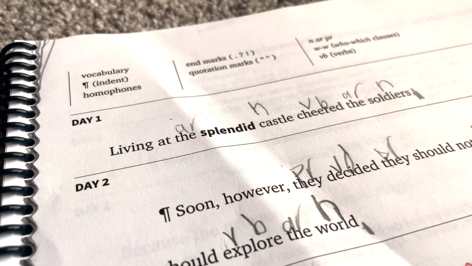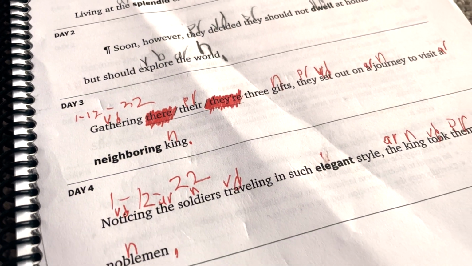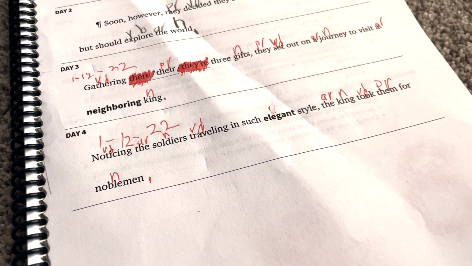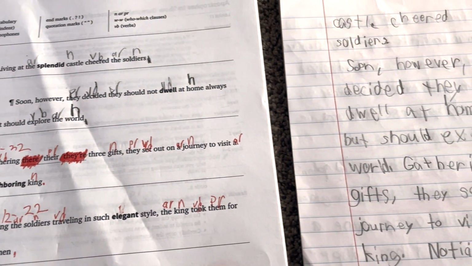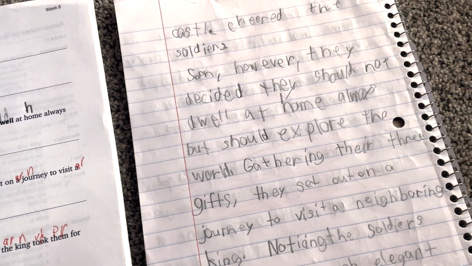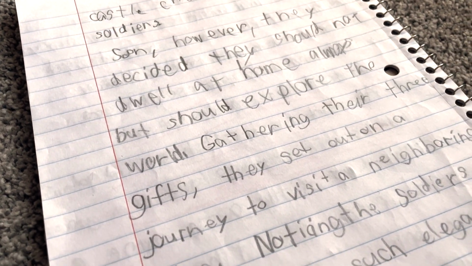The concept with Fixit Grammar is it basically has this story, and each day it has one sentence that you go over and you mark all your parts of speech. So it's teaching you things like the nouns and verbs and adjectives and articles and all of those things. So each day you go through and you mark on the sentence what types of speech each of the words are that are in your sentence, and you add your end marks. And then once you have that all marked up, we will talk then about what words fell under which category of the part of speech, and then they write in their notebook the corrected form of the sentence.